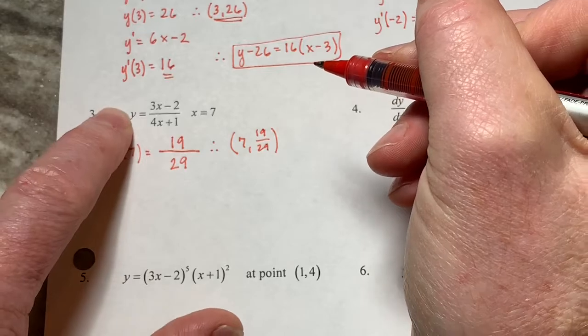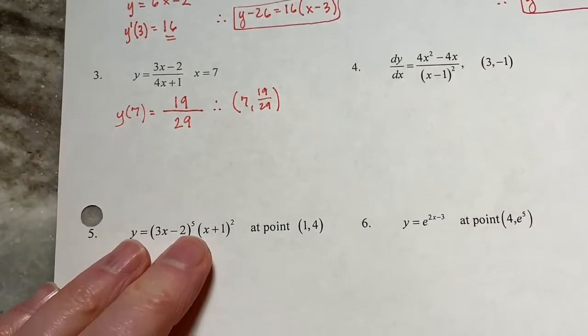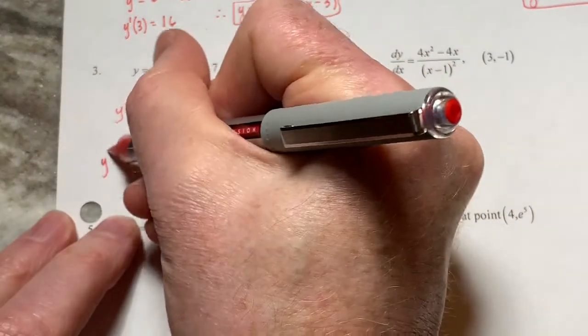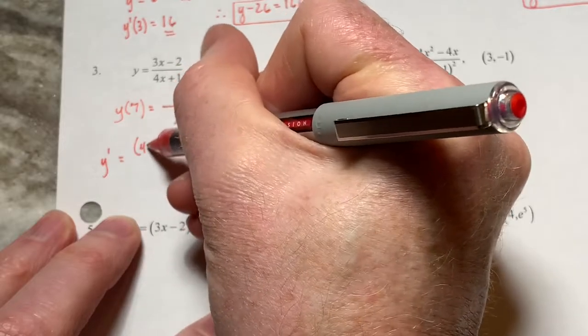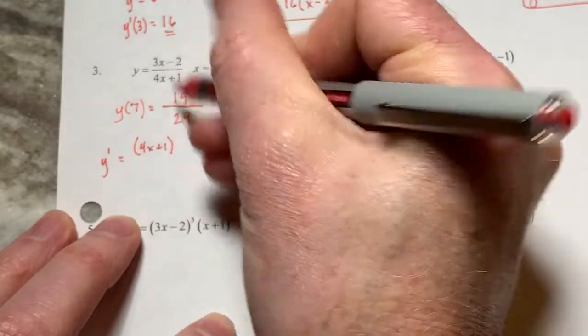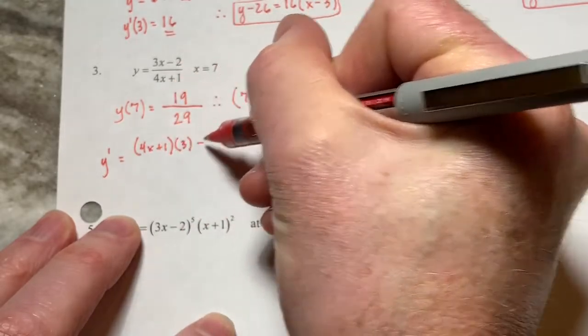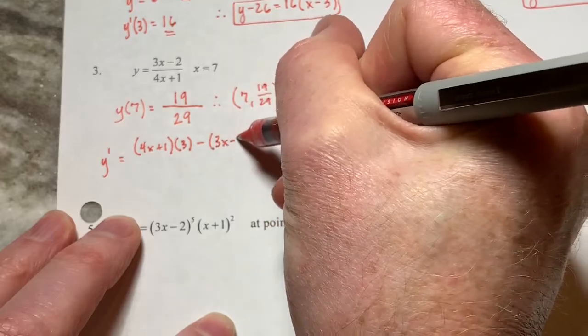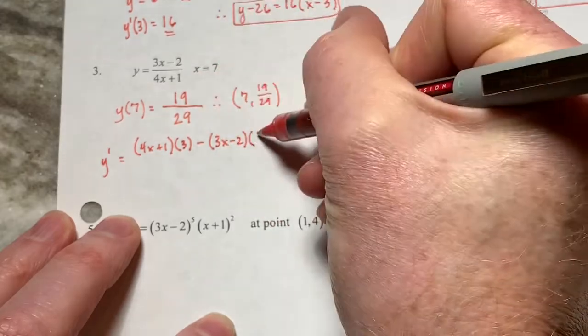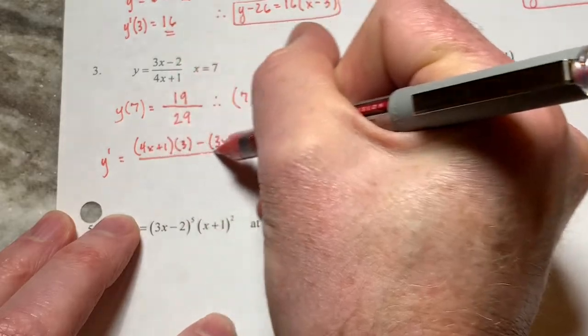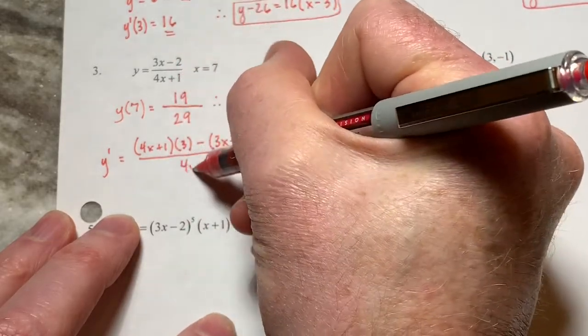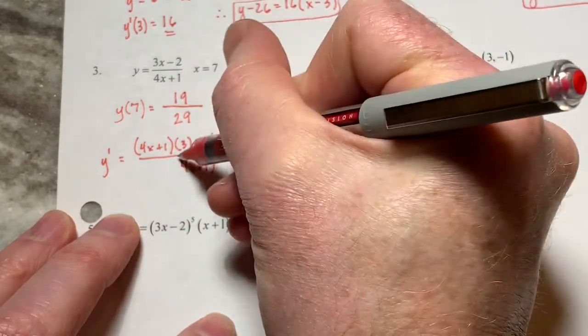Now, how do I take the derivative of this? Ugh. All right, got to pull out a quotient rule. So the derivative would be low, d high is just a simple 3, minus high, d low is a simple 4, all over the low quantity squared.